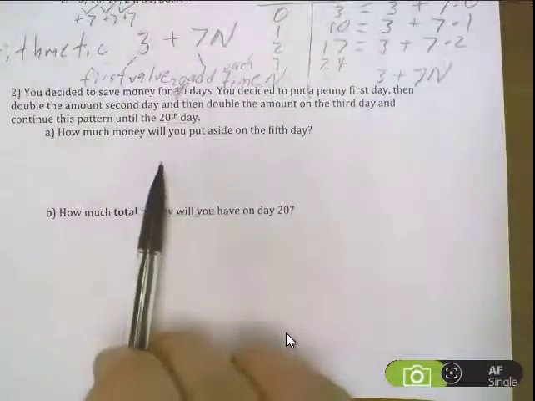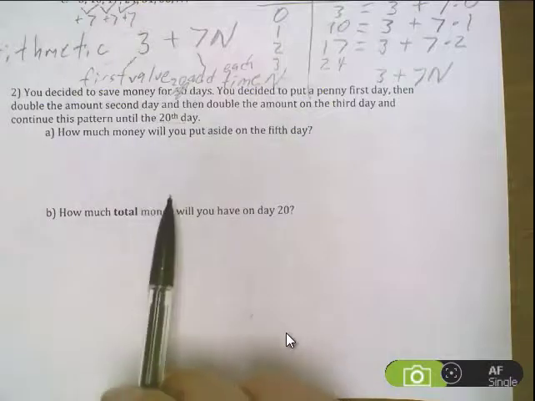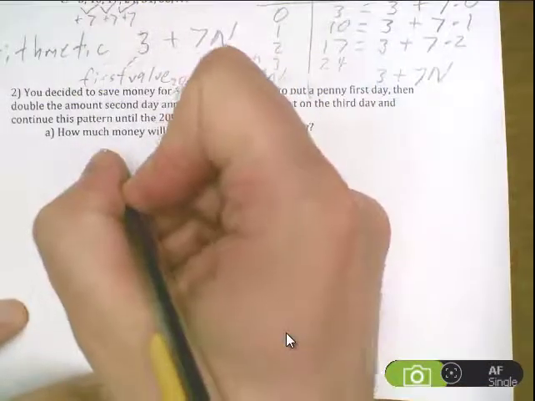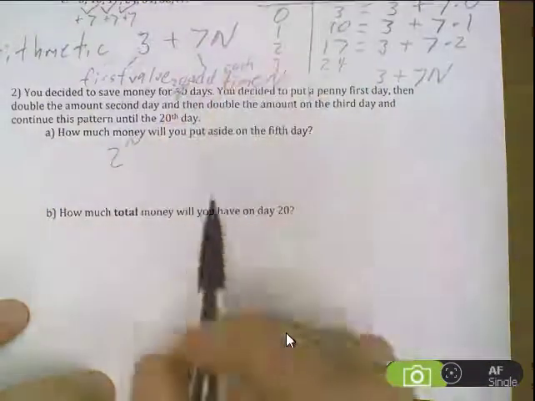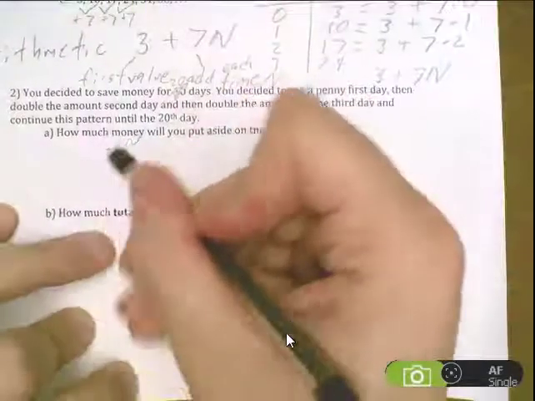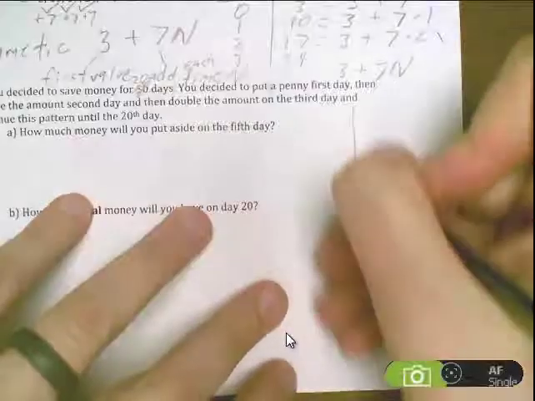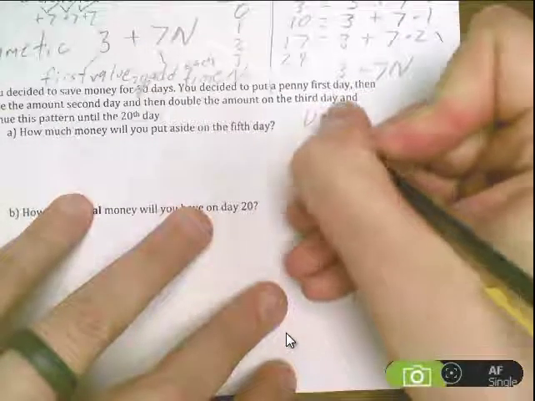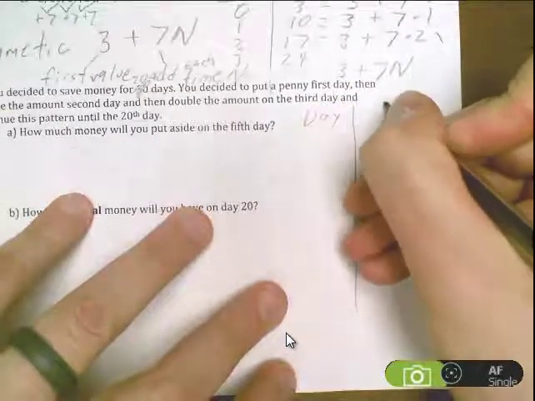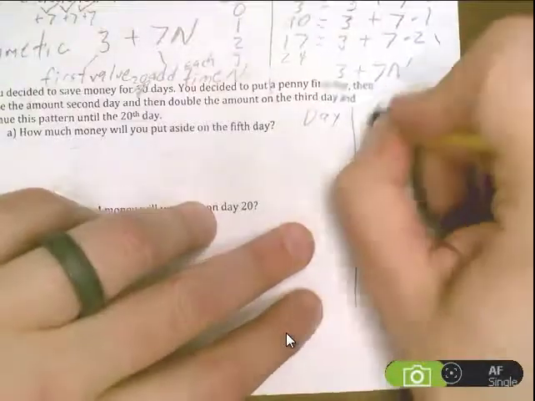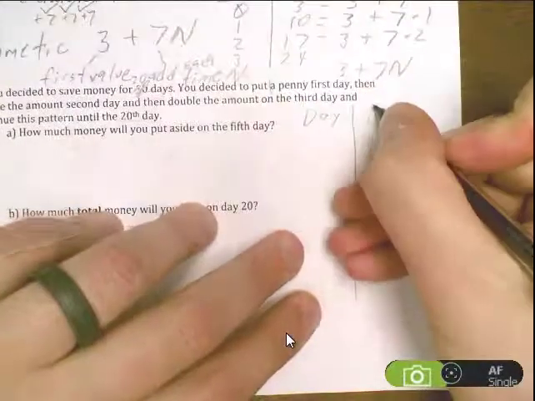Okay, now some of you might just be like, hey, this is doubling every time, so our formula is just 2 to the n. But you got to slow down. I like to always make a little chart first, and we'll put the day and the amount of money we got, or the number of pennies.